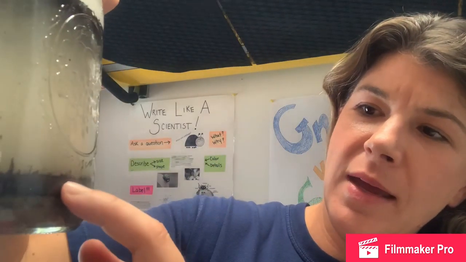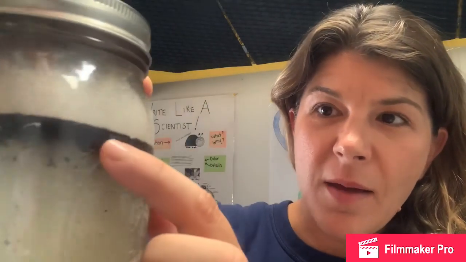Okay, so it's been an hour, and as you can see, my soil has begun to separate out. I have this sand layer. I've got this layer right here, which is my soil, my dirt. I also have some suspended organic matter. I've got a lot of leaf litter in there. I even have some soil still floating at the top here, so it's still separating out.